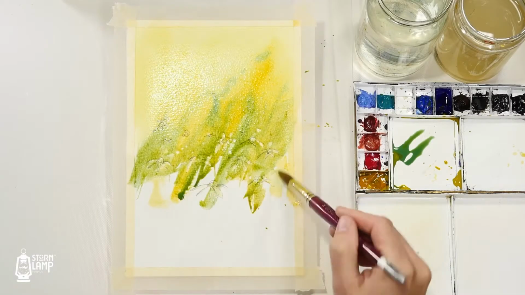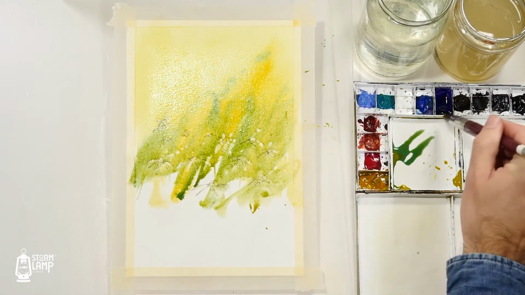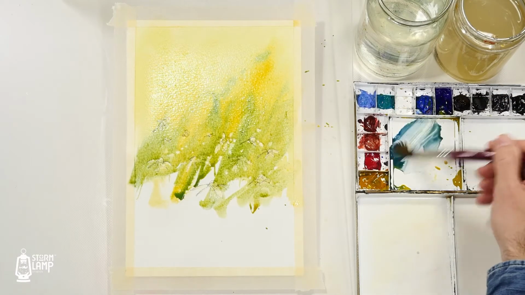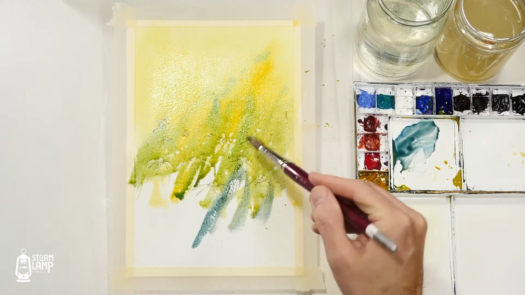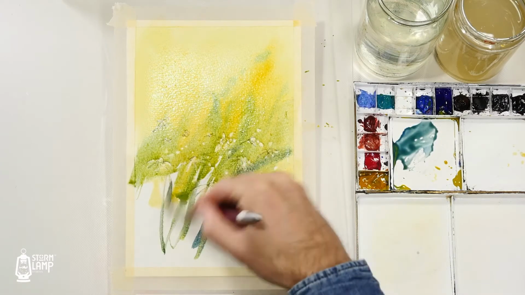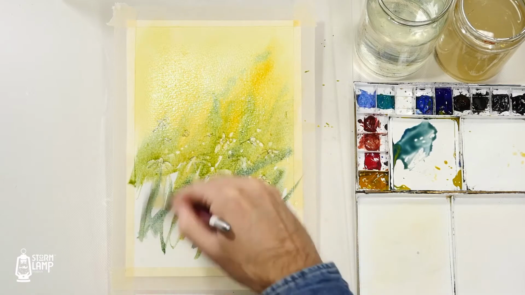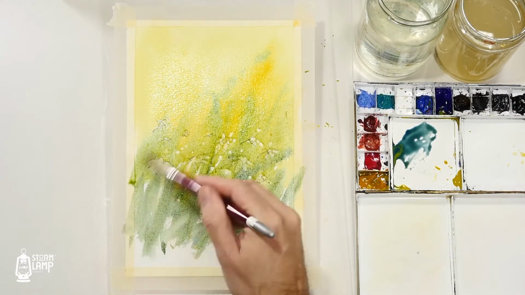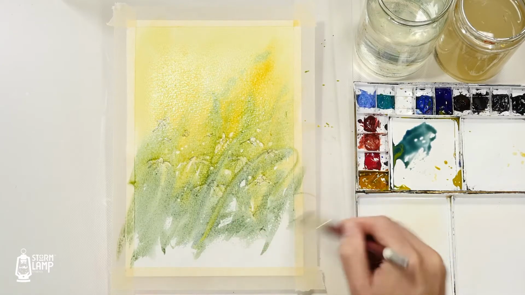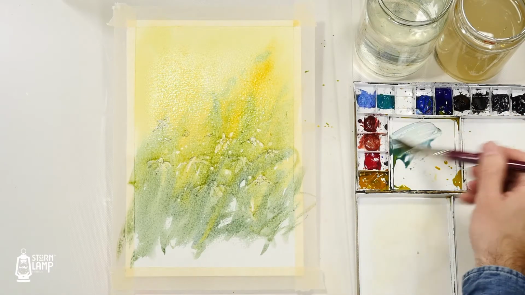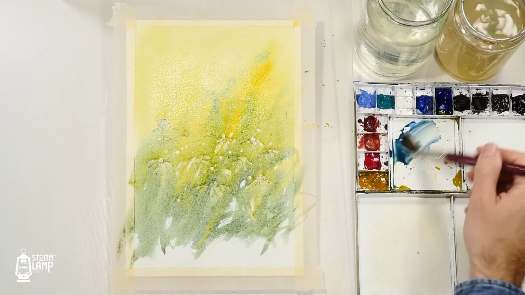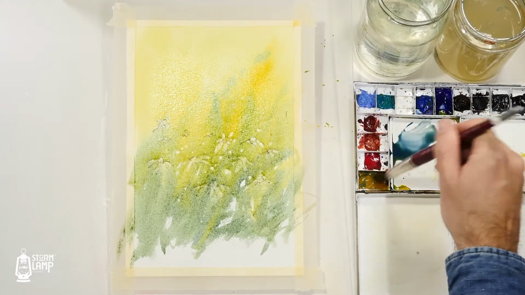And as I go down to the bottom, I'm just going to go in with a wee bit more blue into that mix just to give it a stronger green. And then stronger again. This time I put a wee bit of yellow ochre in here.